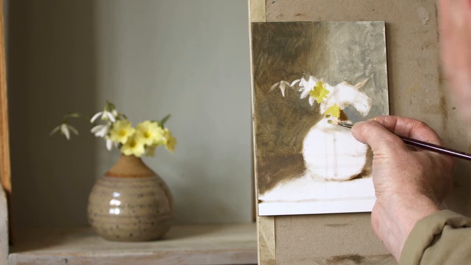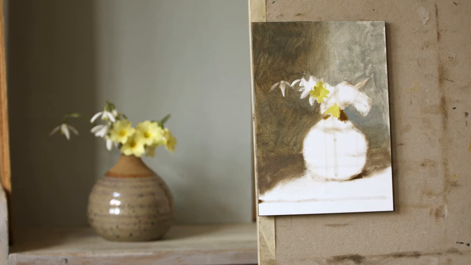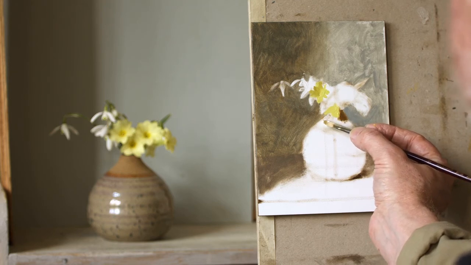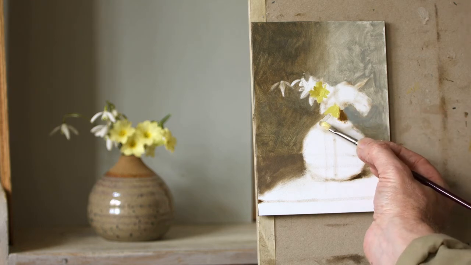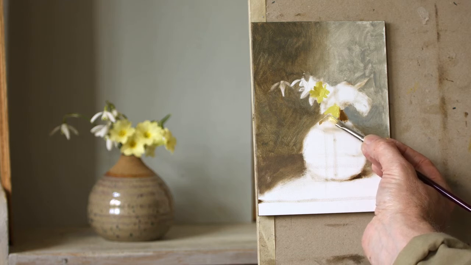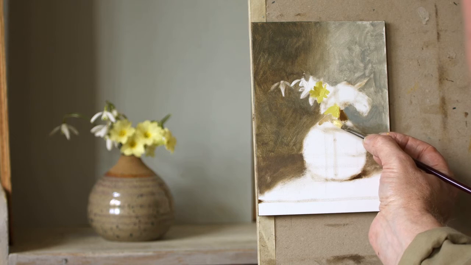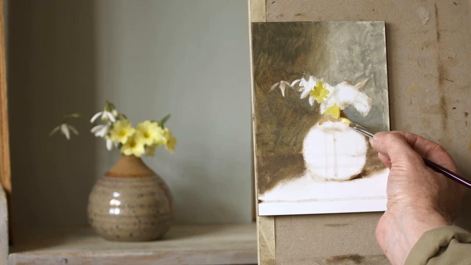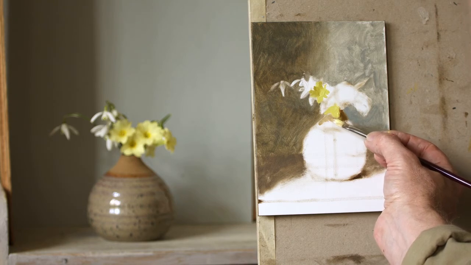Otherwise, it's very hard to see because they're lighter there, because I'm painting a very light value against white, so I can't really see what I'm doing. I need a darker value for the background there. Let's get these shapes established first.